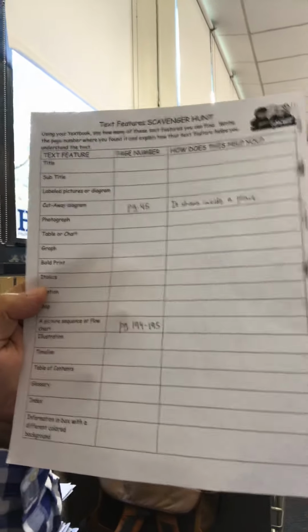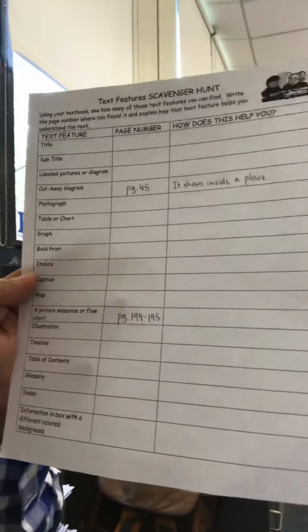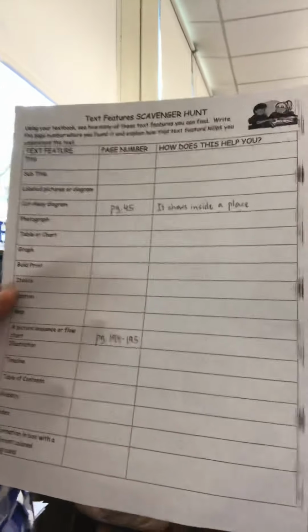The other thing you're going to do is you're going to use your Ohio Social Studies book. That's the blue book that you should have brought home with you in your backpack. And what you're going to do is you are going to be doing a scavenger hunt. What we're going to be looking for are text features. And we're going to be looking at mainly nonfiction text features, basically how to use a textbook to find information.